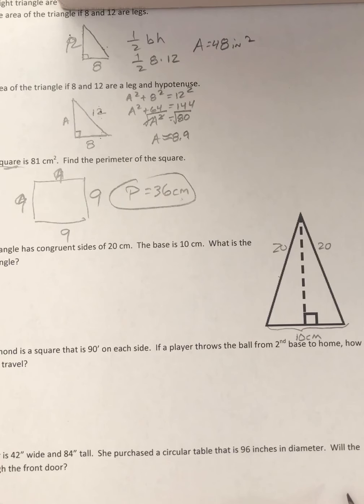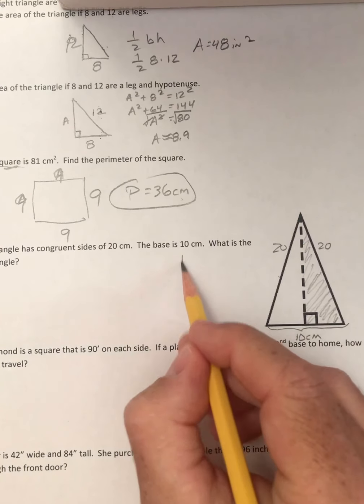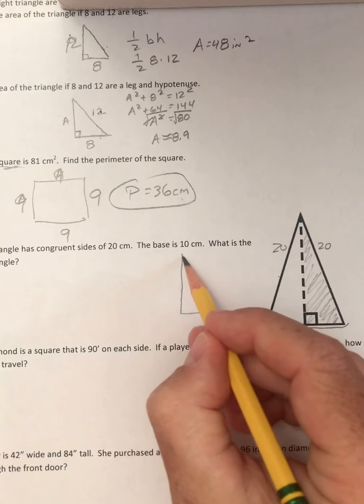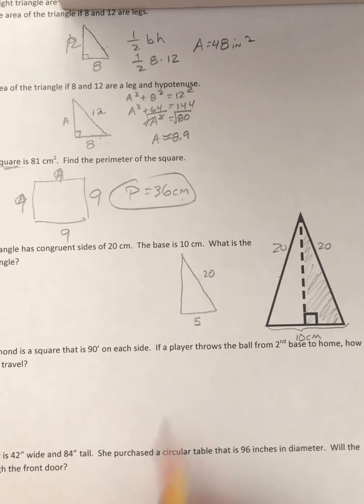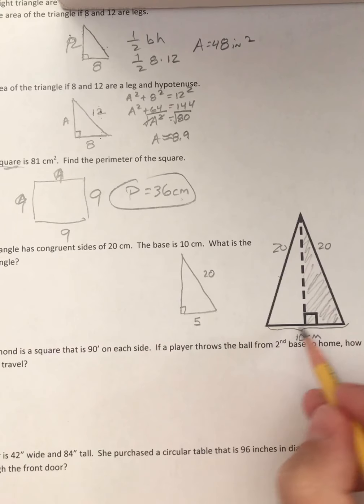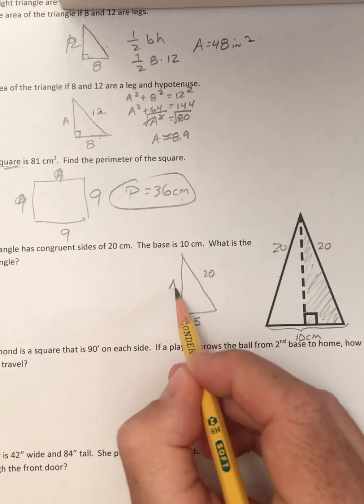Well, first thing I'm going to do is deal with one of these by themselves. Okay, that's a right triangle, and that I can apply the Pythagorean theorem to. Well, if this base is 10, half of this is going to be 5. So I have this triangle like that, and I got a right angle here, so I need to figure out what this leg is.